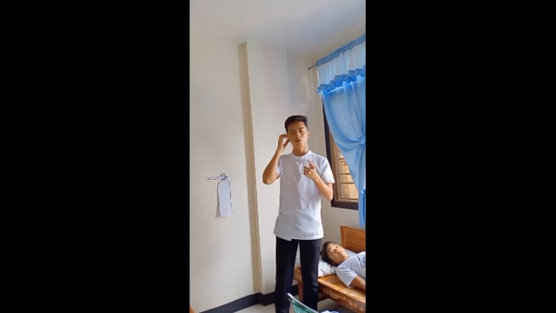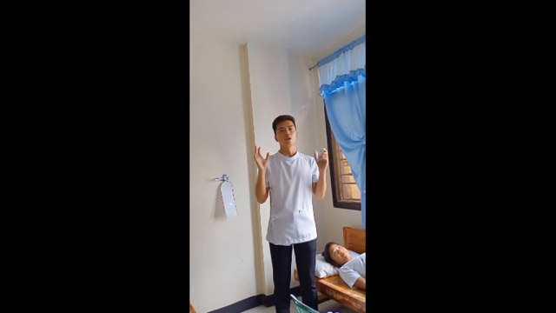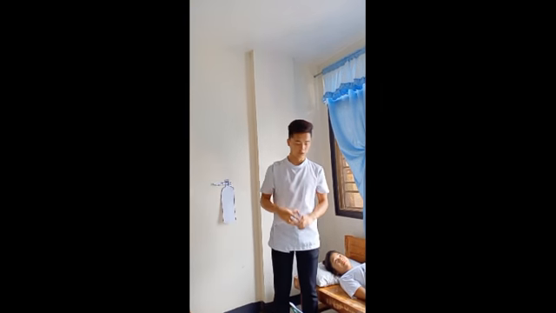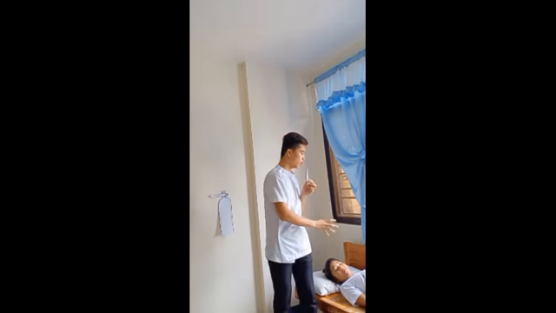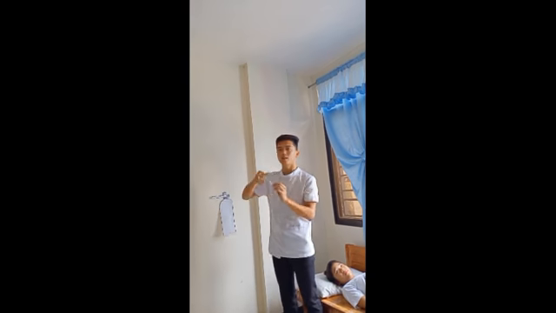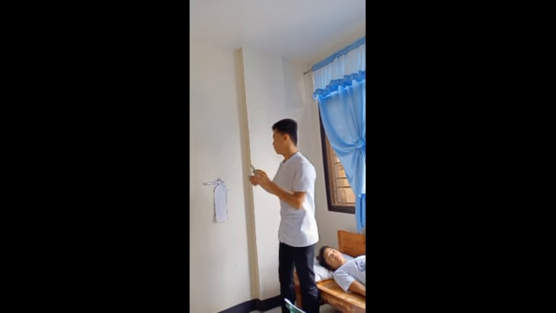Then I'm going to fill the humidifier based on the meter, which is this flow meter. The flow meter is used to set the correct dosage of the flow of air given to the patient. Okay. Let us put the flow meter on the oxygen tank.